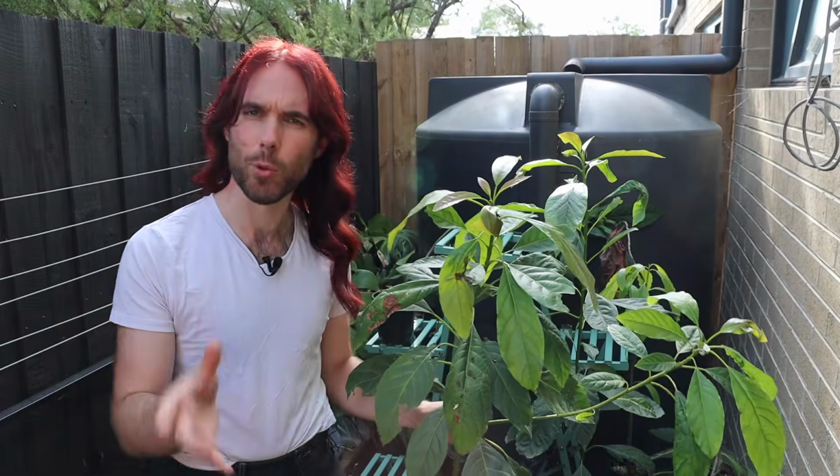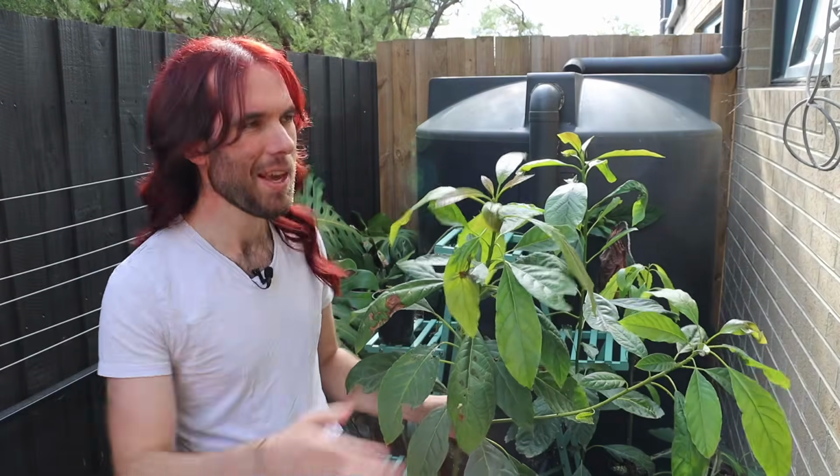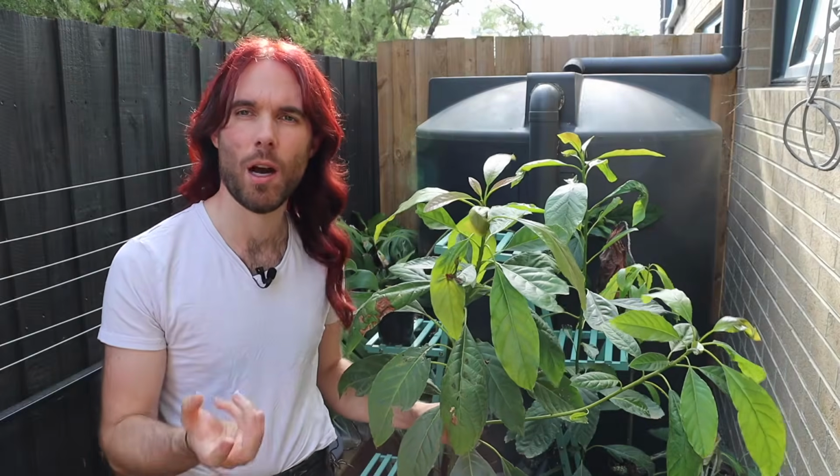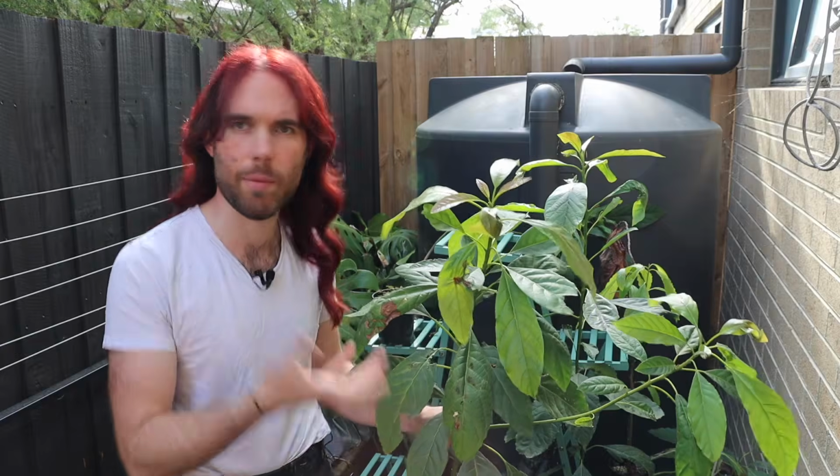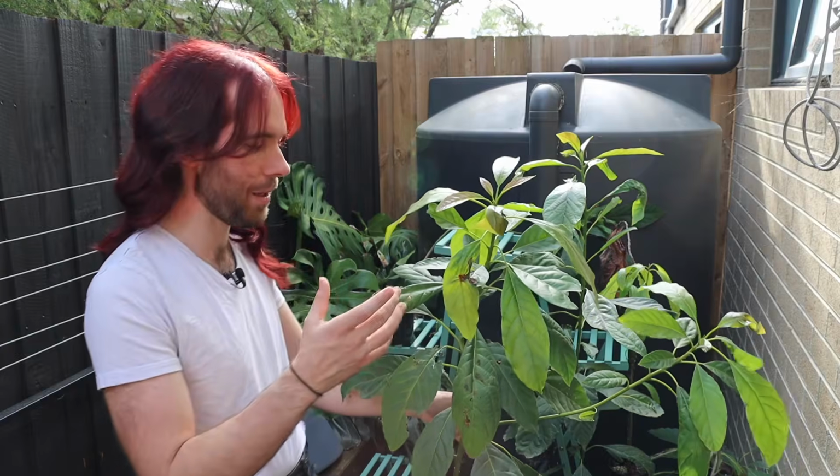Well, kind of prune. I've talked a lot about pruning on this channel, but I get the question all the time about what if I don't want to make it shorter? How do I get the same effect? How do I get it to activate some of its other growth points to create more primary meristems?